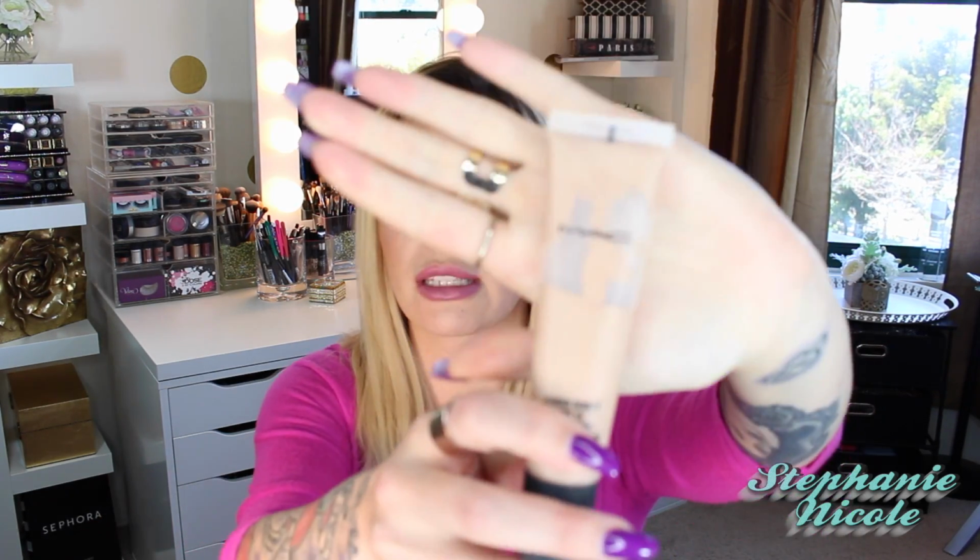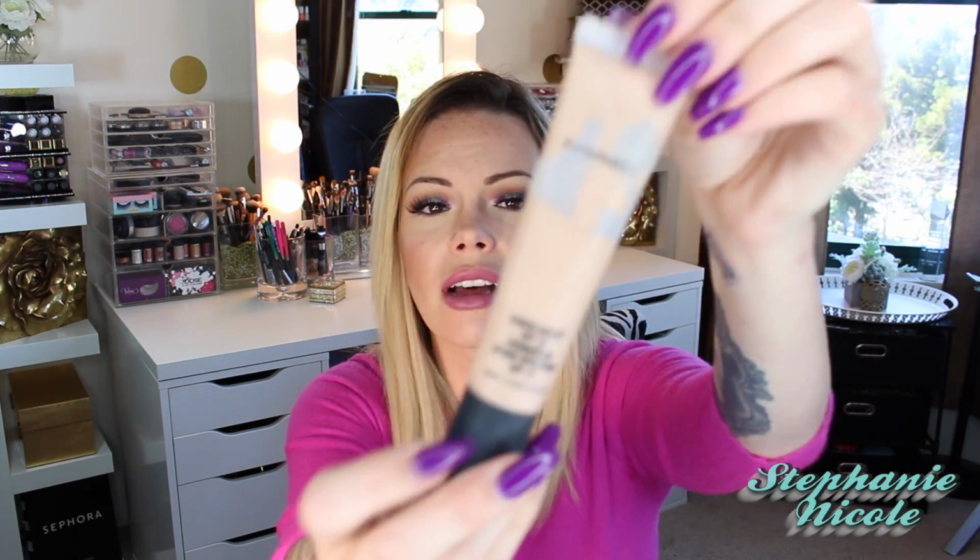The people that have the most difficult time finding foundation that really matches them tend to be really fair, cool people, because people think that when you're really, really light and fair that you have pink undertones, but there are some that have yellow. So this is some Studio Sculpt by MAC, an NW20, and I'm trying to get it as close as I can so you guys can see. There is nothing yellow about this foundation. They're neutral warm. This is pretty much as pink as it gets.